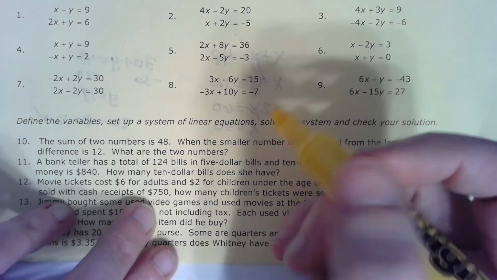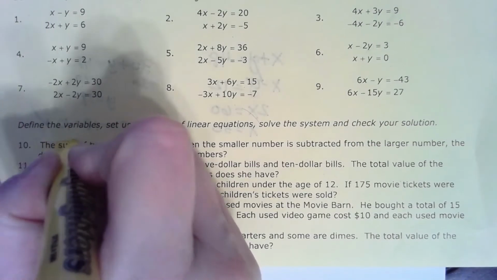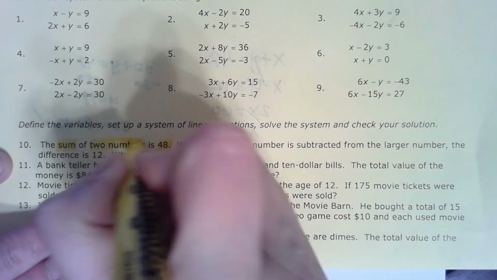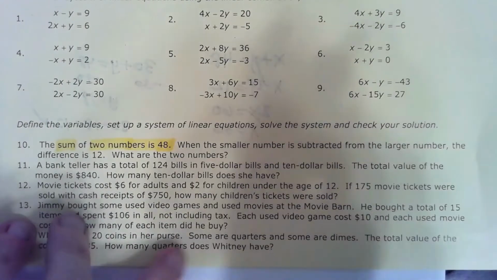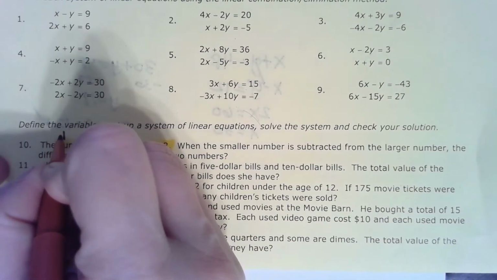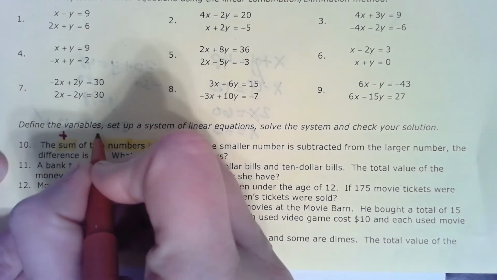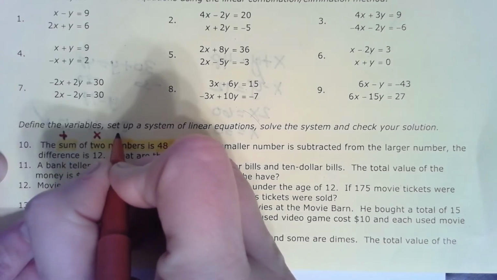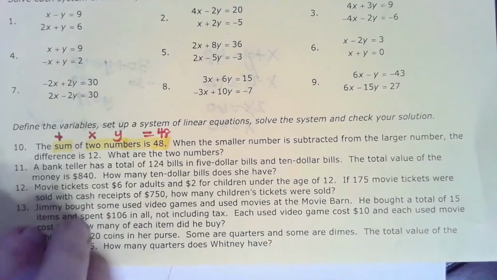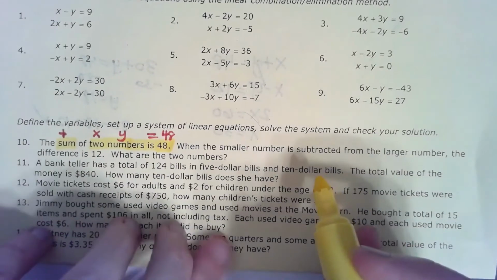those important facts. So it says the sum of two numbers is 48. I'm going to actually highlight "is" too, because it is a math word. So I'm going to stop right there and immediately try to write what I see. Sum means plus, two numbers, I'm just going to say x and y, is means equals 48. Again, all I'm doing is writing the math words that I see down.